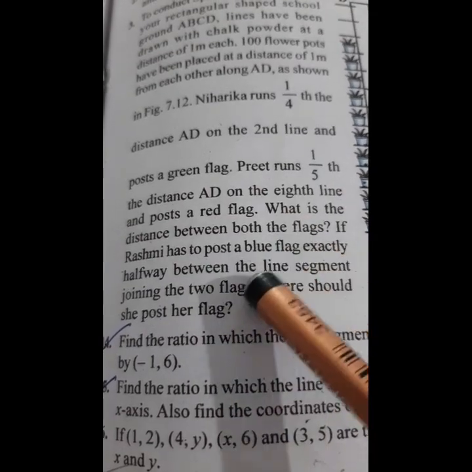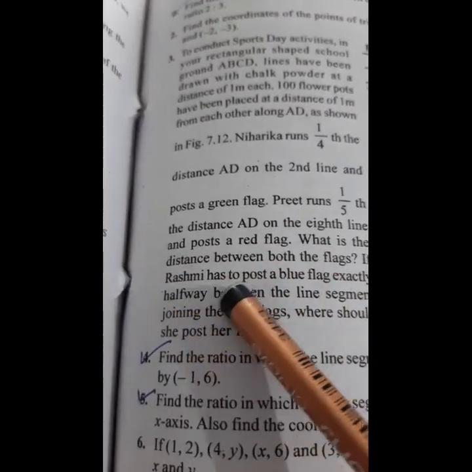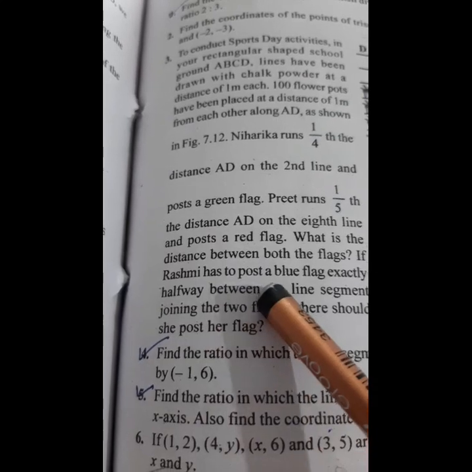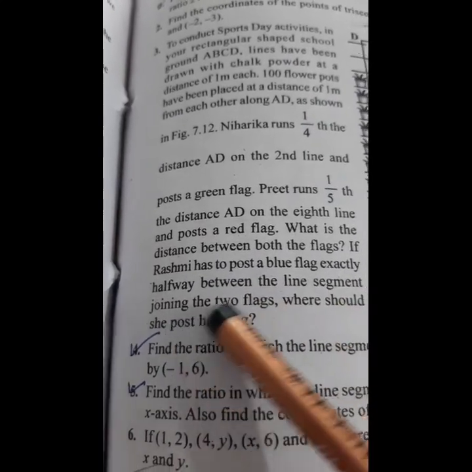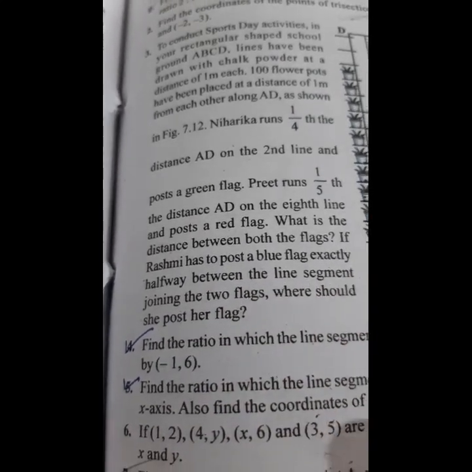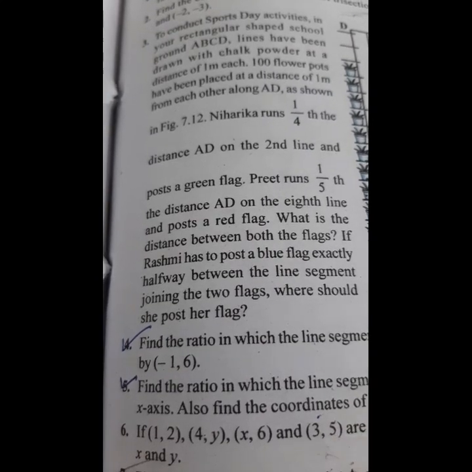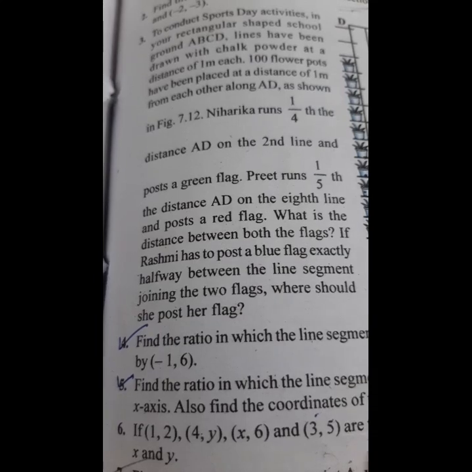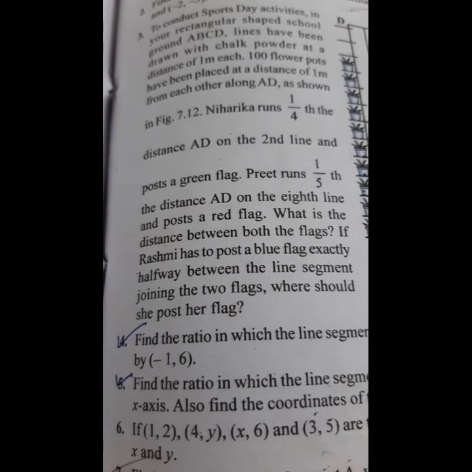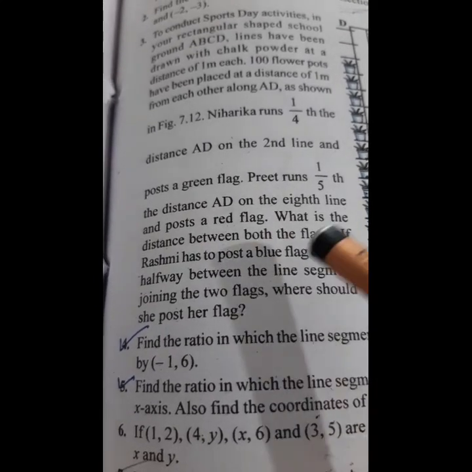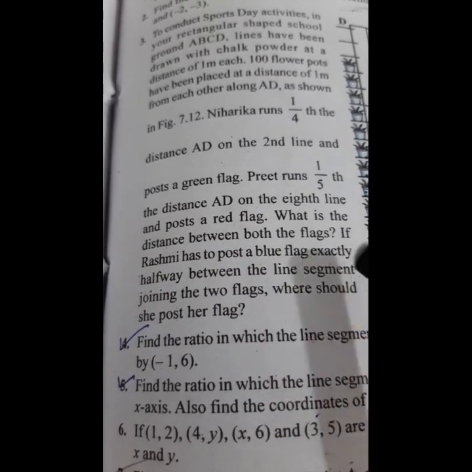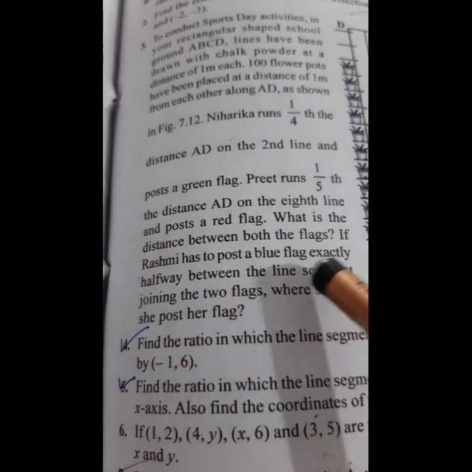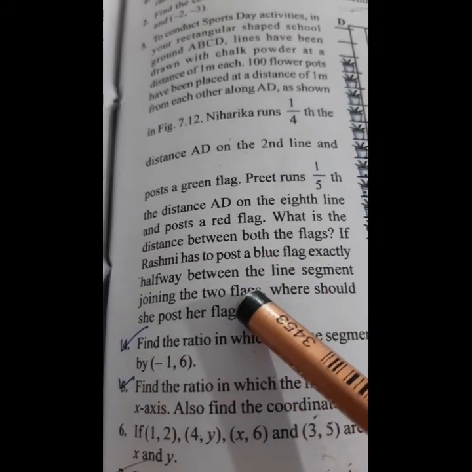And then a third student has to post a blue flag exactly halfway between the line segment. First we are going to find out the distance between the green flag and red flag using the distance formula, and then we are going to find out the midpoint of the green flag and red flag, so that the third student can post a blue flag exactly halfway between the line segment joining the two flags.